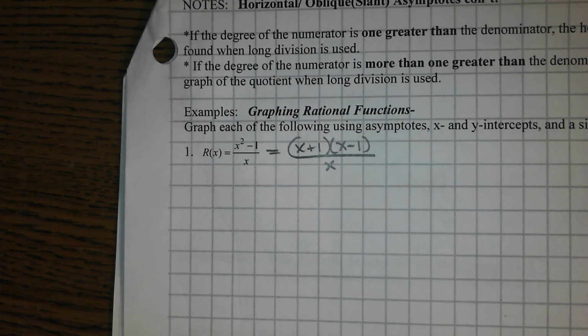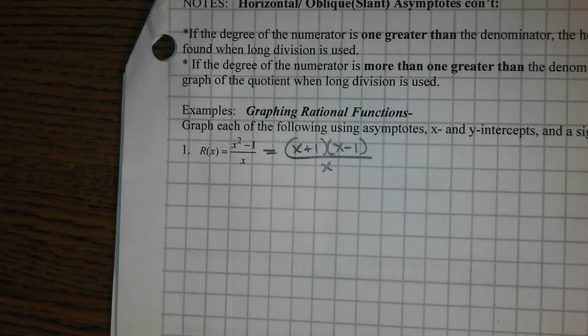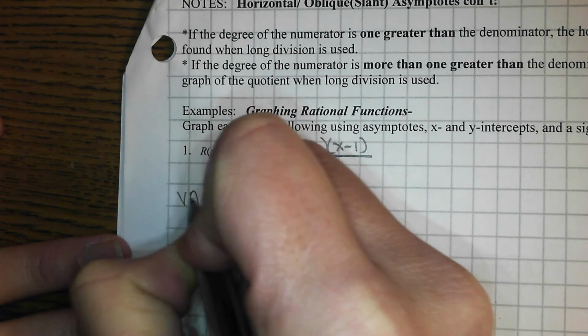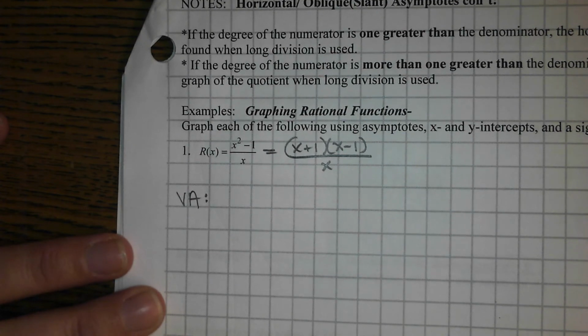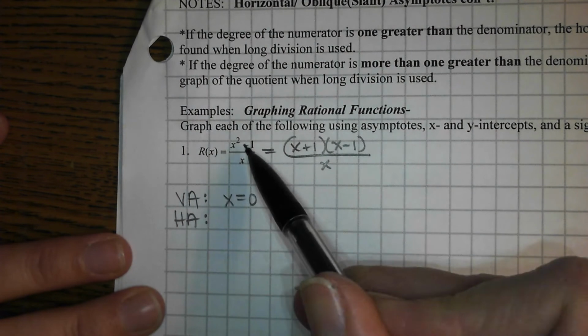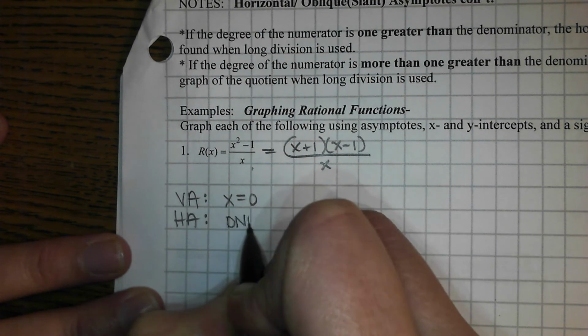Factor it. Mike, get your note packet out, please. We just did. Factor it, and then before we draw anything, we're going to go through our 5 main features. Well, 4/5. So vertical asymptotes, where? X equals 0. Good. Horizontal asymptote, big over small means does not exist. And so here we are.